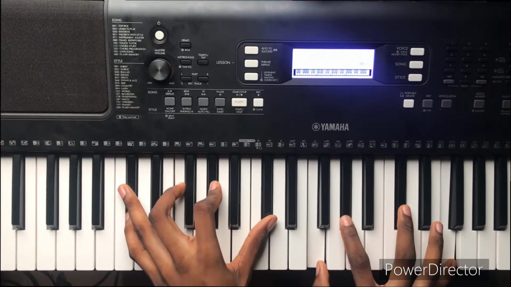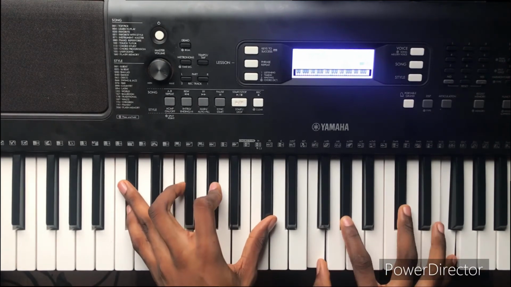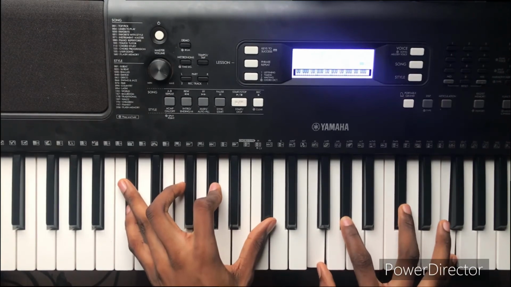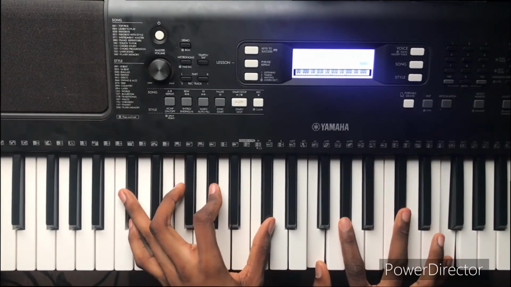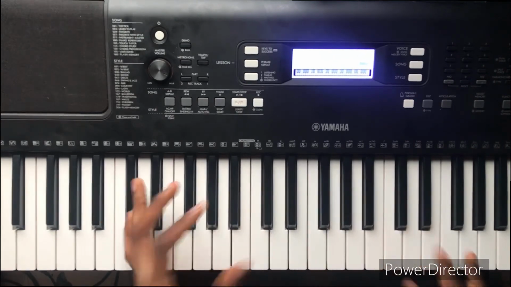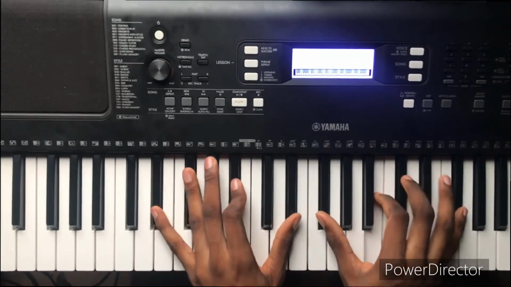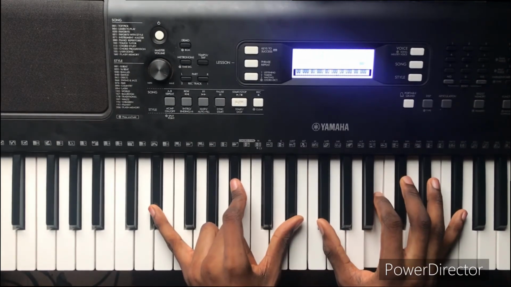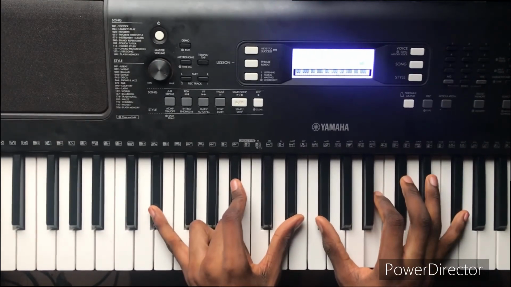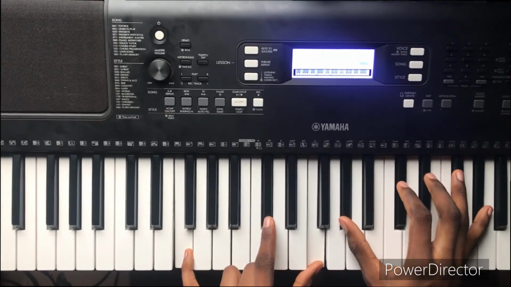There's no need to really drop it because it has its own melody in drop 2. So this is the 5 to the 6. This is the 6 in drop 2. And then 7.